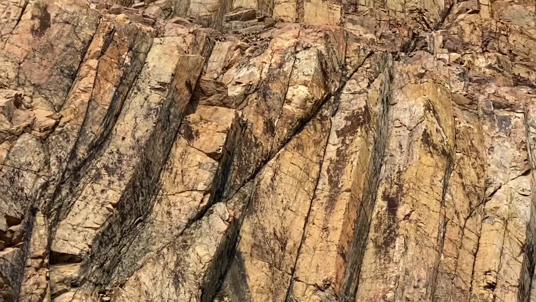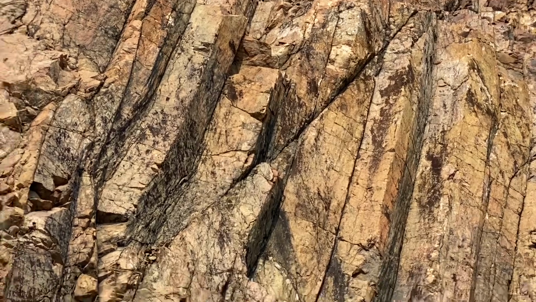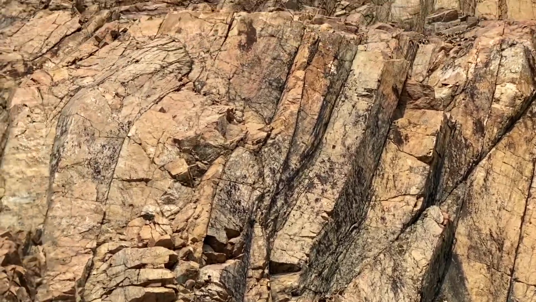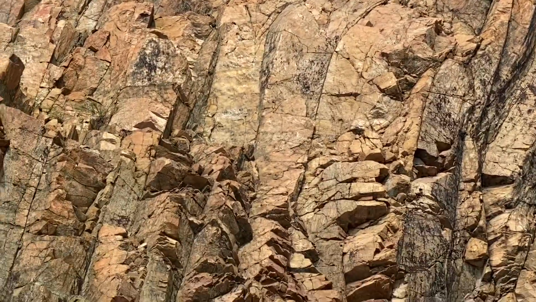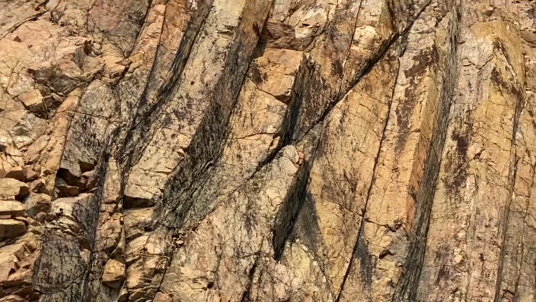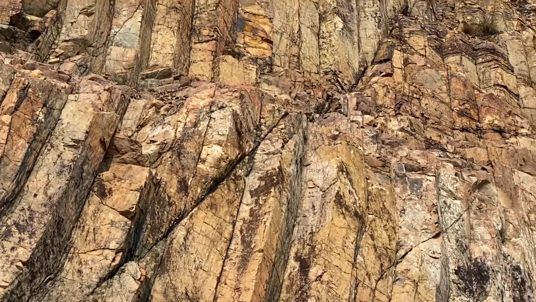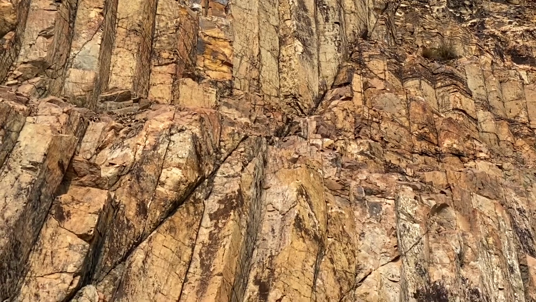Some of you are going to mix up the joint with the fault line. But right here, this is a joint. And can you see this one, which is quite distinctive, which is not in the same way as the joint?